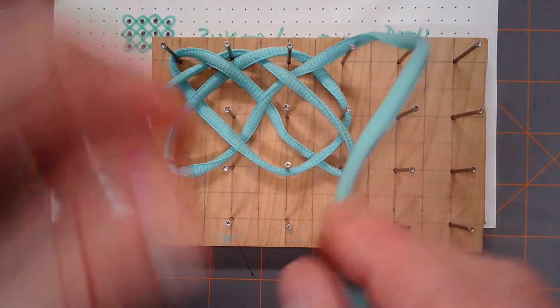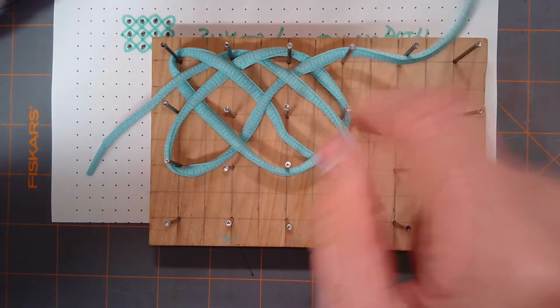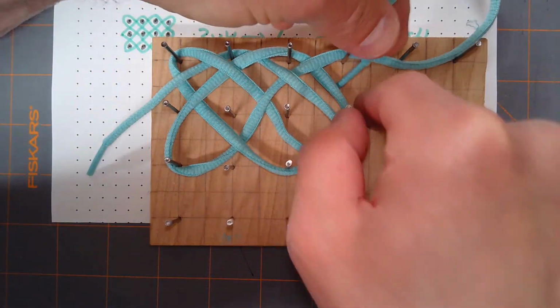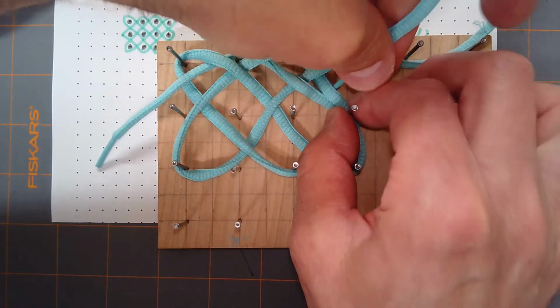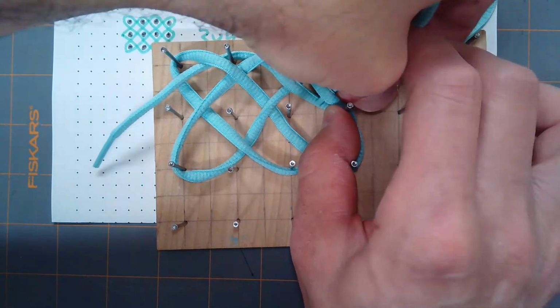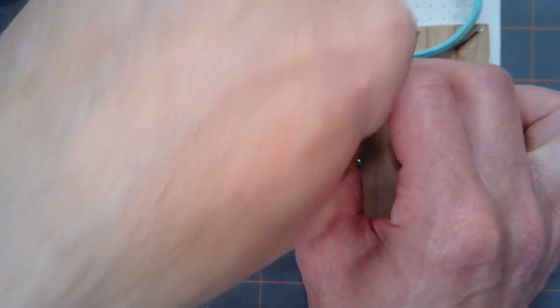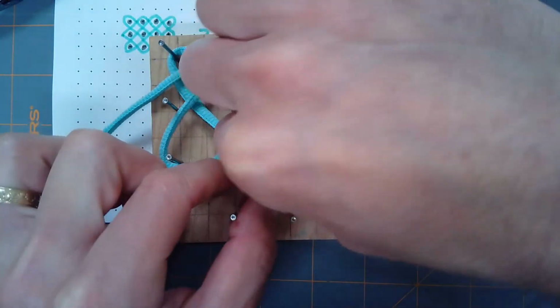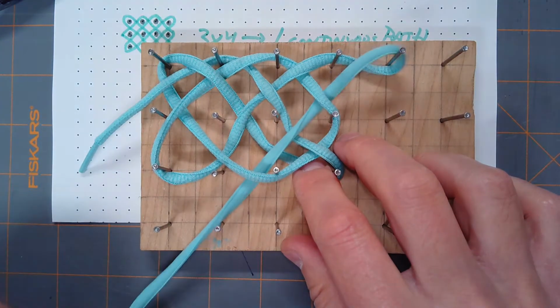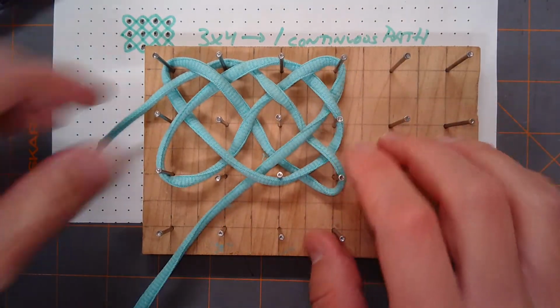All right, we're almost done here. I'm going to make a 180 around this corner. And since I just went over, I'm going to go under, over, over, and under again. Let me pull this through and take a quick inspection here.